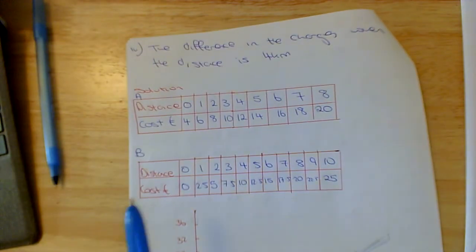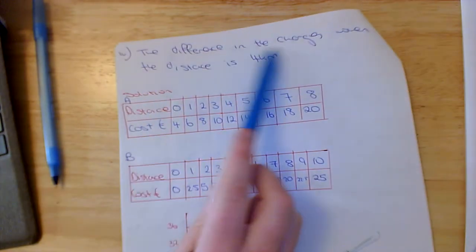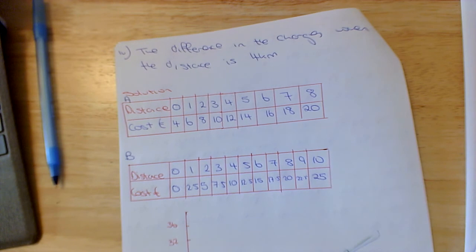So I'm going to do the first part of this question. Company A, I was told that they charge, and then the final thing is the difference in the charges when the distance is 4 kilometres.